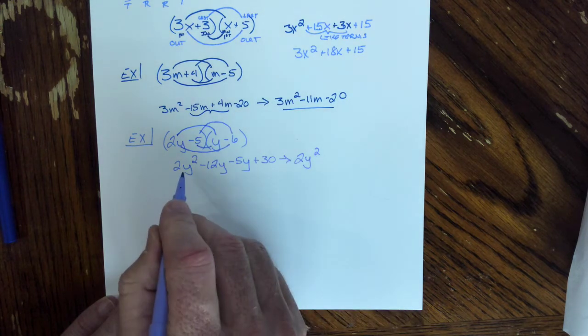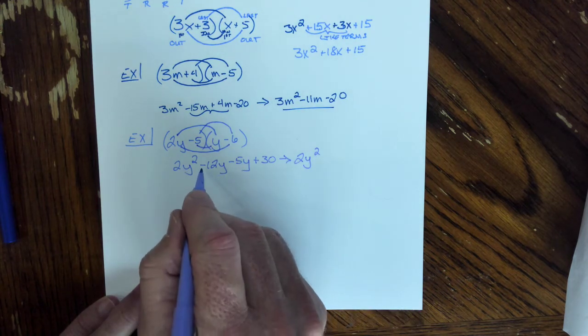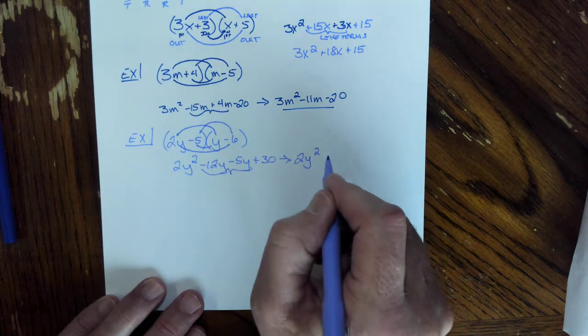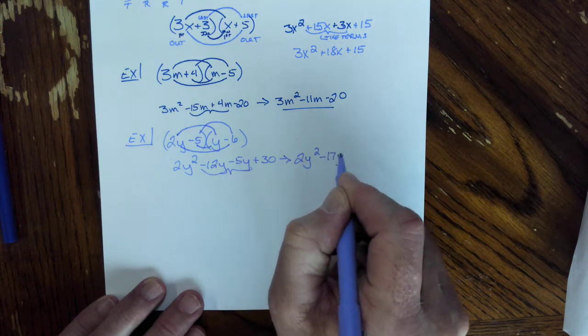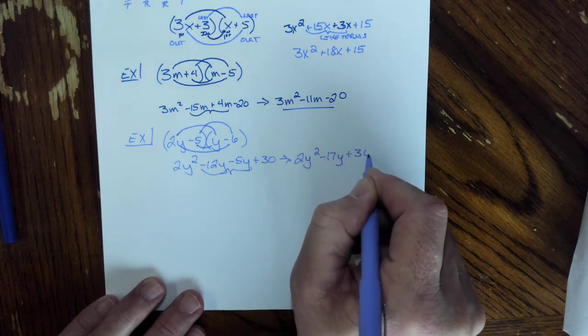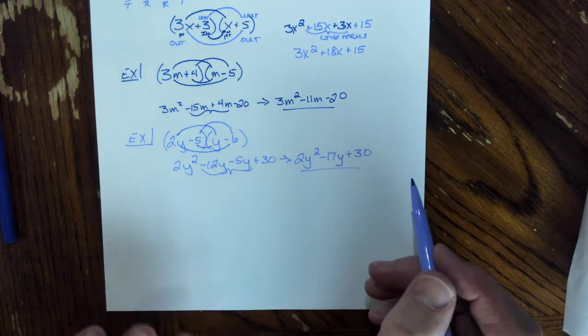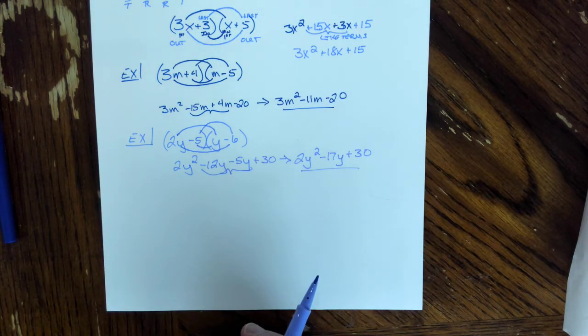2y squared, there are no other squared terms, so there are no like terms with that. There's our like terms, negative 17y, and then plus 30, no other like terms to combine. So there's your final answer.